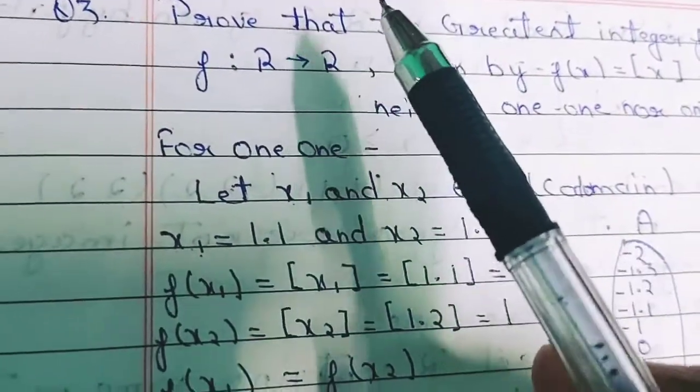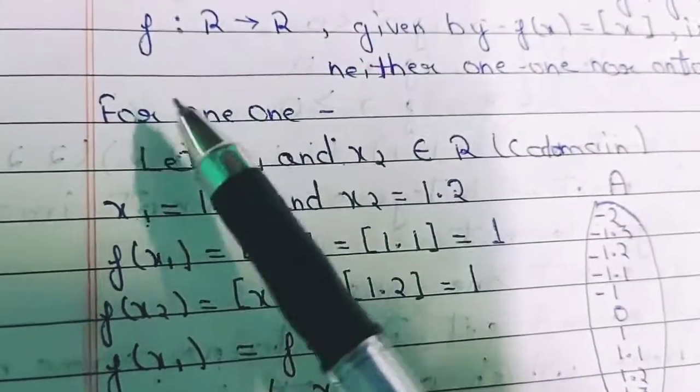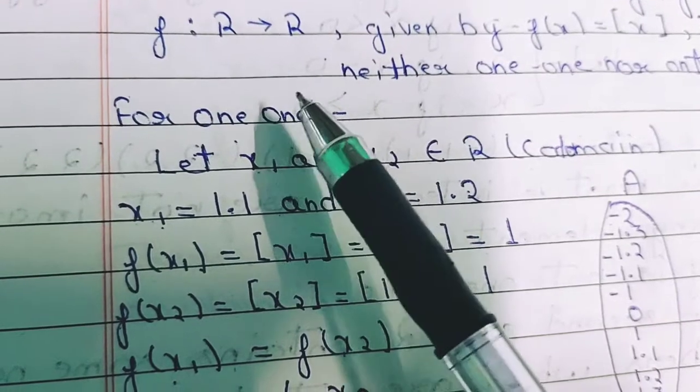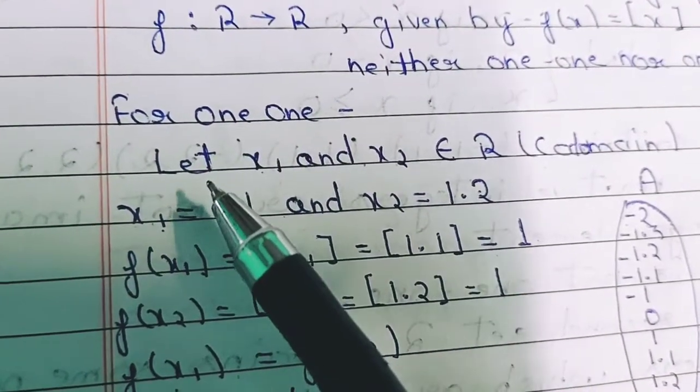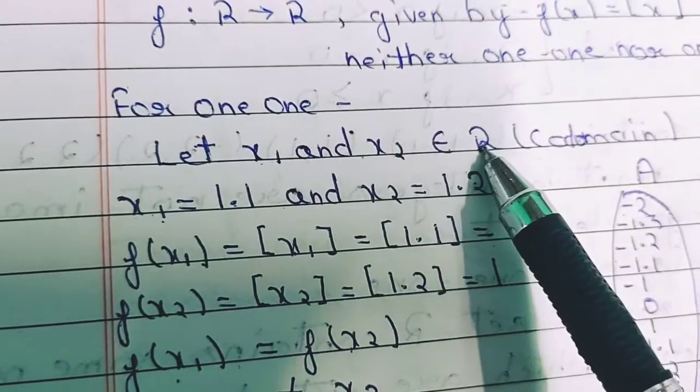We have to check that the given function is neither one-one nor onto. For one-one, let us select any two elements x1 and x2 from the set of real numbers.